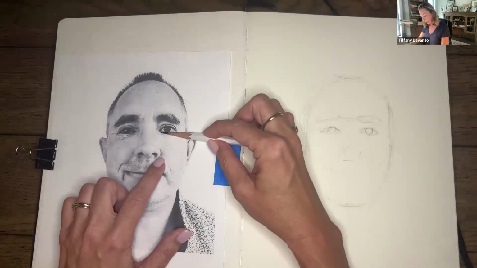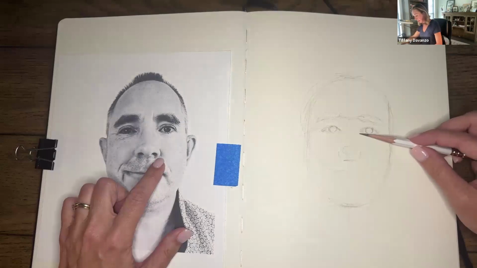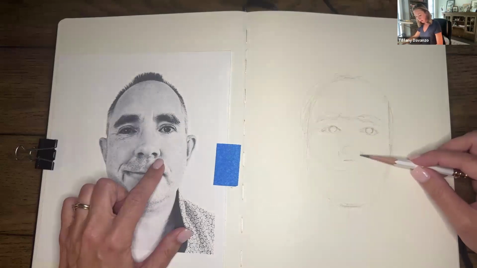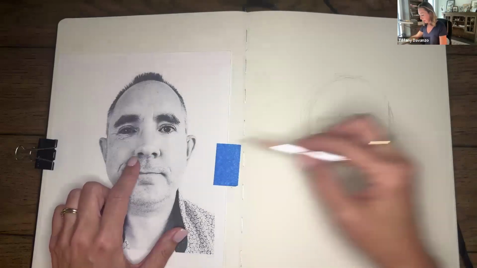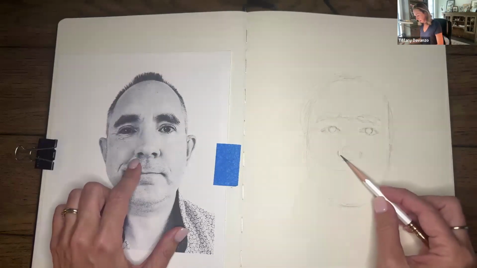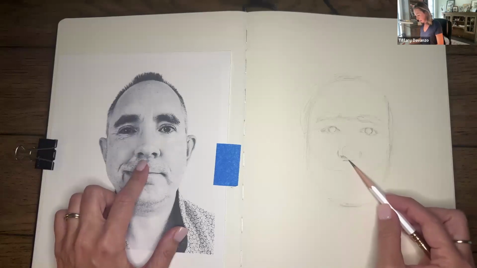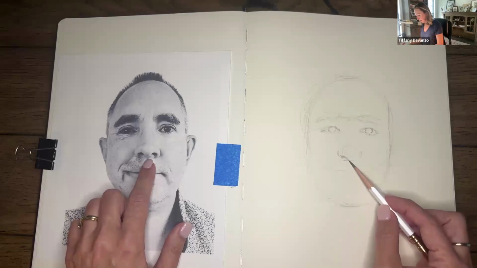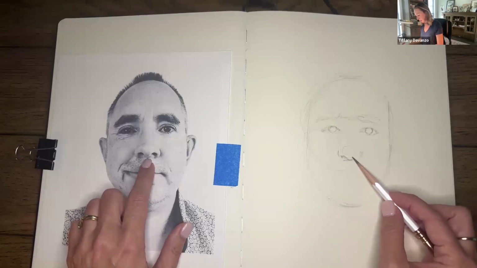So if I'm looking, I can see it's a little bit the inner corner of his eye, and the nose goes just a little bit past that. So make a light indication of that. Same thing on the other side. And then going down to that line where I thought the bottom of my nose was, I'm just going to give an indication of the nostril.